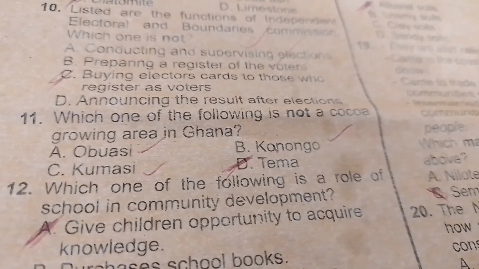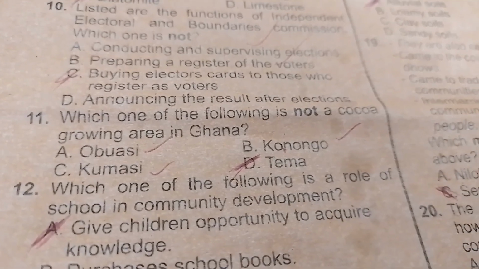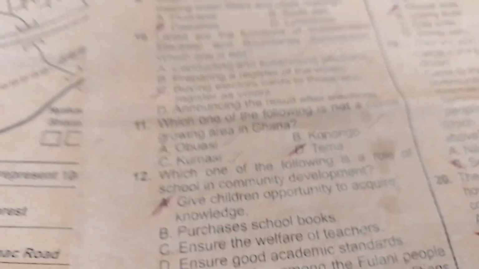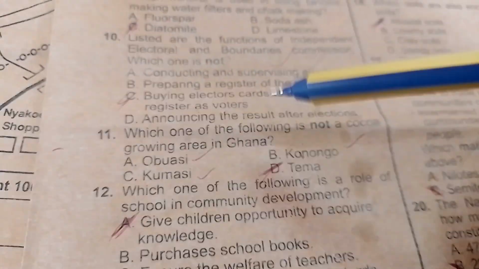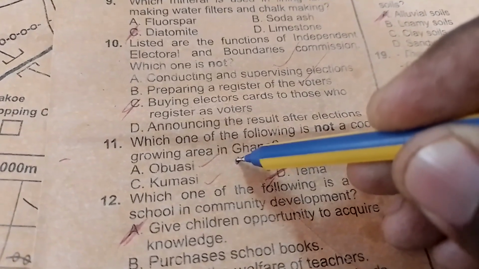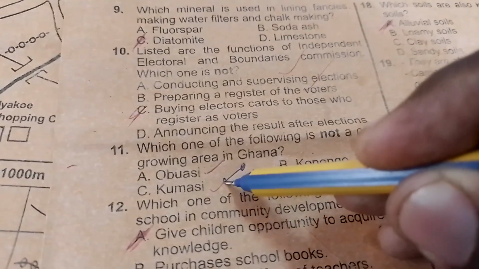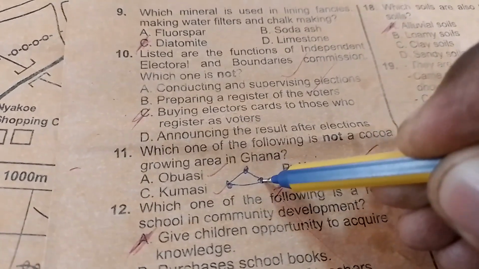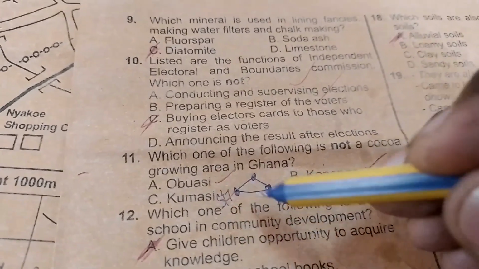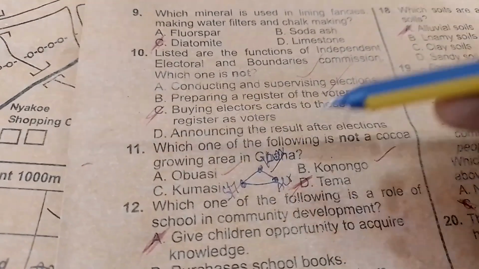This one is very tricky. We are used to the cocoa triangle, whereby we say that we have Sekondi, Takoradi, Accra, Kumasi. If I can have a sketch of how the cocoa triangle looks like, I want to use this space inside here. Please bear with me. I want to draw something small like a triangle. Then I'm going to label those areas. We say this is Sekondi, Takoradi. Then we have Accra here. Then we have Kumasi, the northern side of the map.